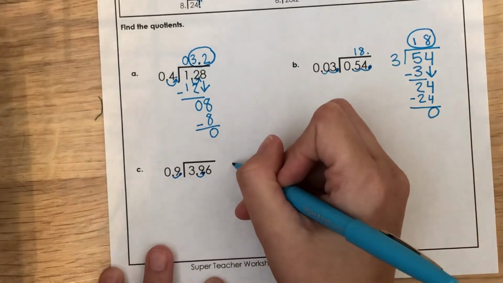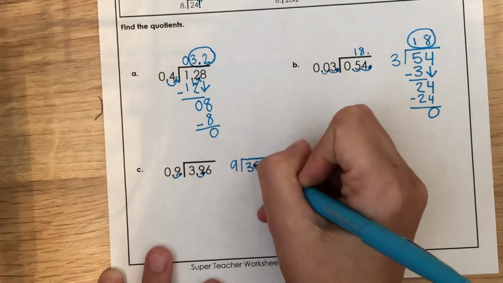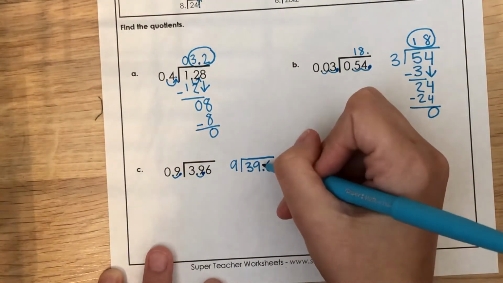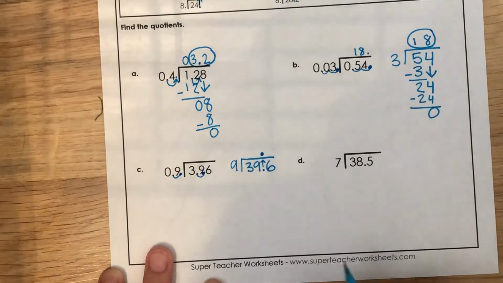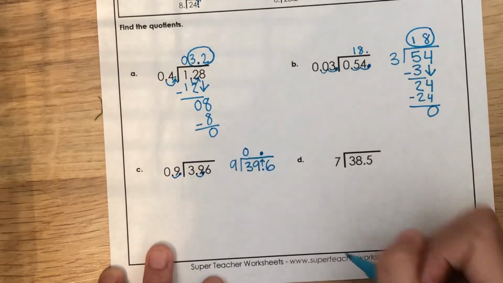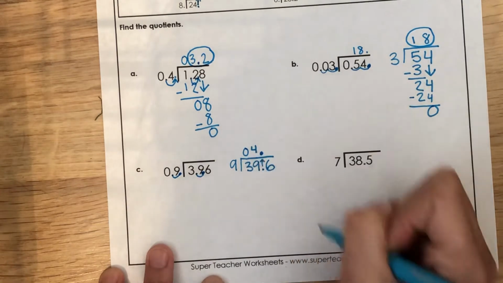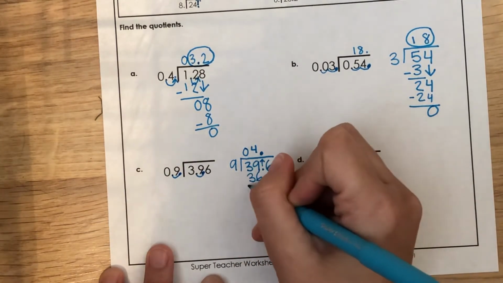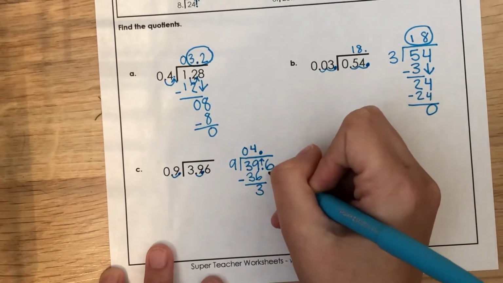So again, I'm going to rewrite this just so it's a little bit easier for me to read. I'm going to bring my decimal point straight up to the top, and then I can divide like normal. 9 can't go into 3, but 9 can go into 39 4 times. 4 times 9 is 36. When we subtract, we get 3.